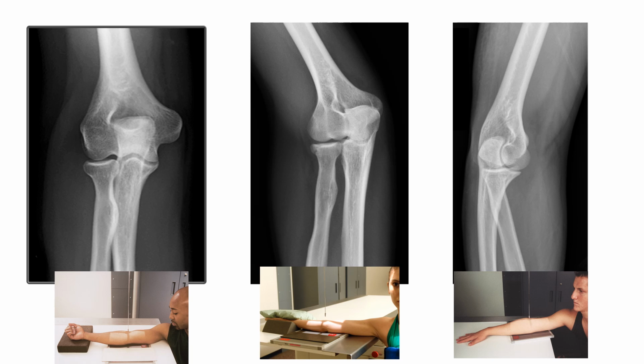Hello, this video is for radiologic technology students to learn the radiographic criteria of elbow x-rays. The first x-ray that we're going to look at here is the AP projection, AP elbow.